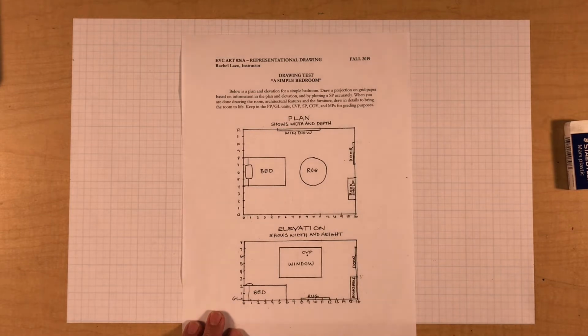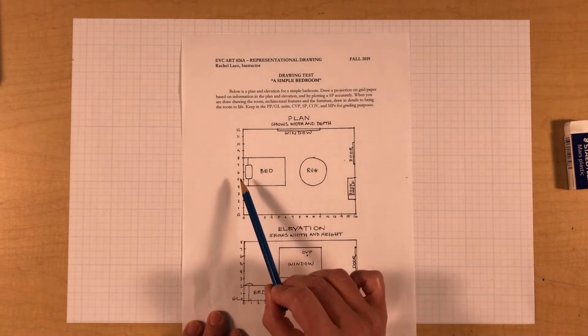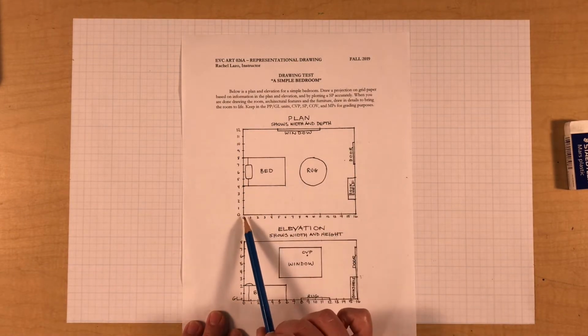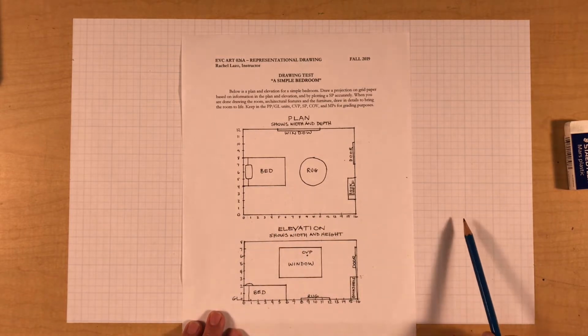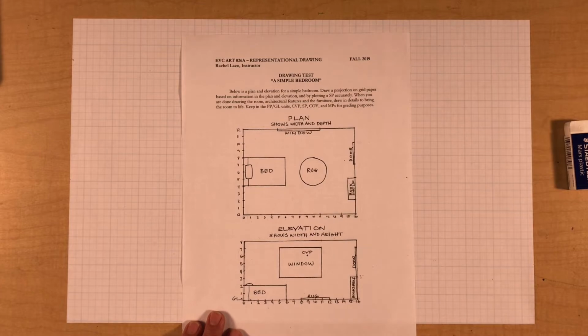I should also mention that plans and elevations are drawn with this scale on them. And in this case, every unit represents a foot. And we're going to use a scale on our perspective drawing as well.